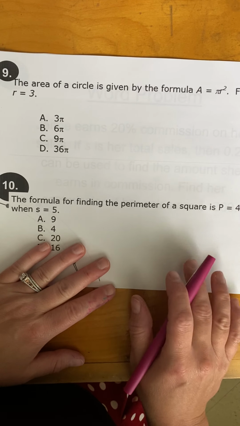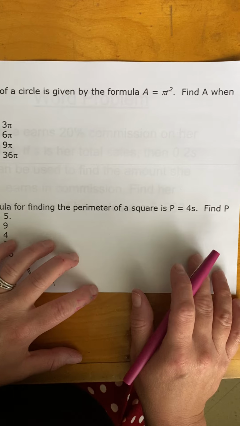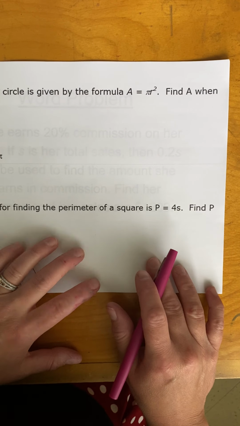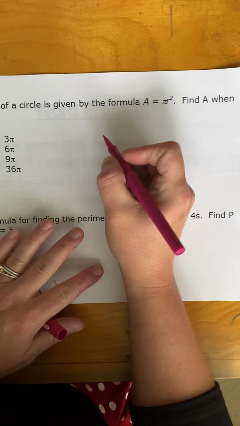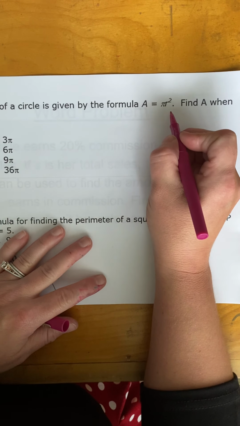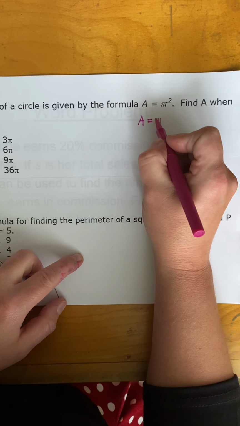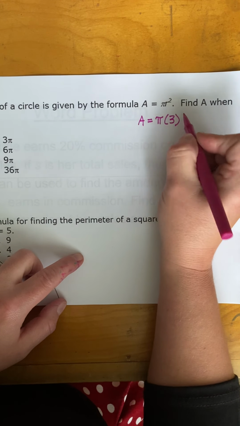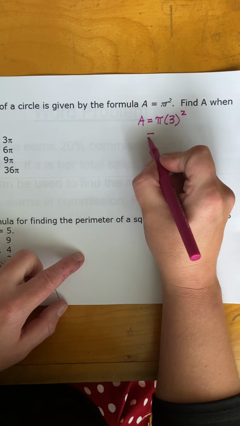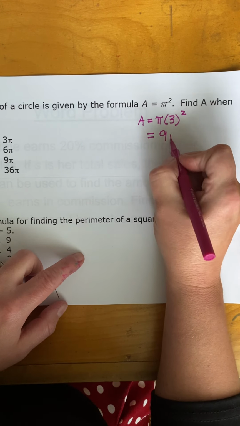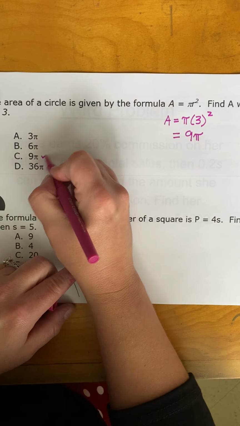The first one says, the area of a circle is given by the formula A equals pi r squared. Find A, or the area, when r equals 3. So we got A equals pi r squared. They're telling me r is 3. So A will equal pi times 3 squared. 3 squared is just 3 times 3, which is 9. Don't forget your pi. So the answer would be 9 pi.